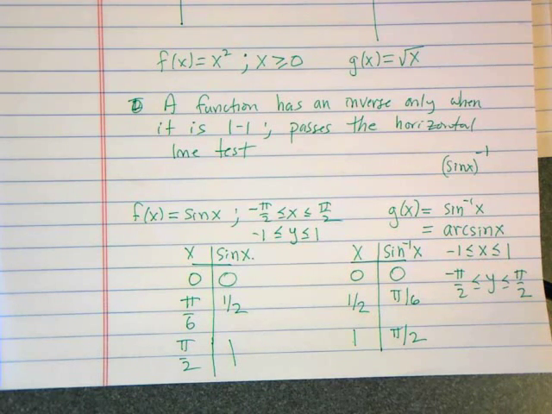It still won't pass the horizontal line test. If I use -pi/2 to pi/2, it still would not. So this time we're going to use between 0 and pi. Could you use -pi to 0 as well? Absolutely, I could.